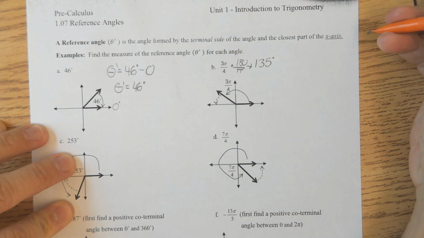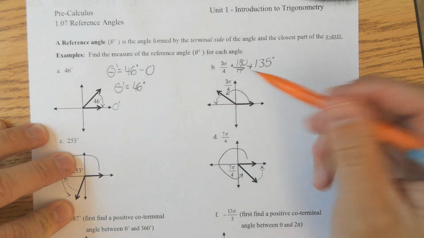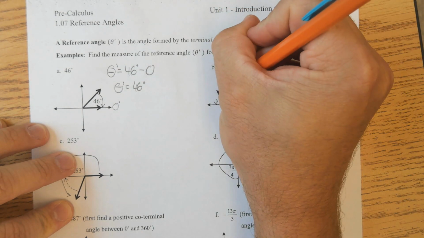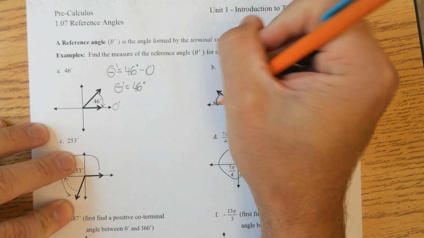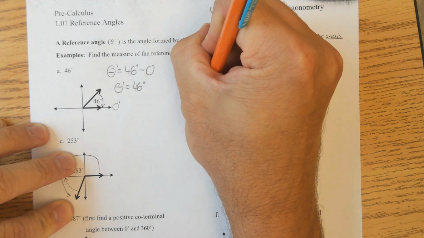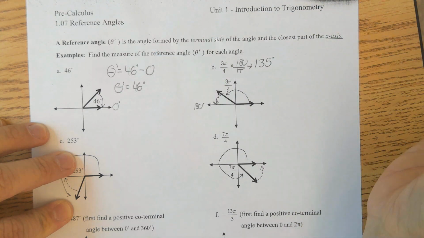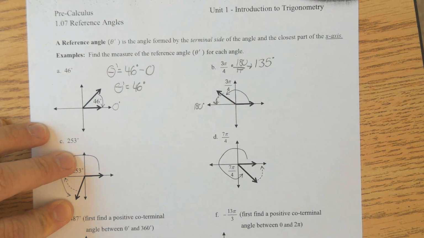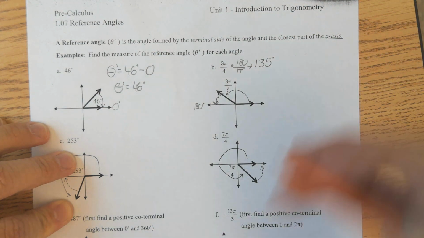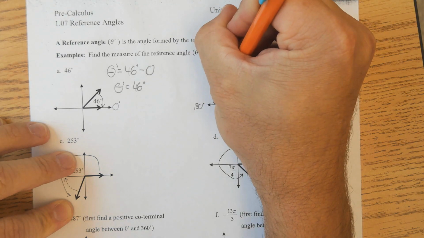Okay. So when finding the reference angle of this one, we're going to the closest x-axis. See how this arrow is going down towards this? Remember, what is the negative x-axis equal to? It's a half rotation, or 180 degrees. So we're trying to find this distance right here.